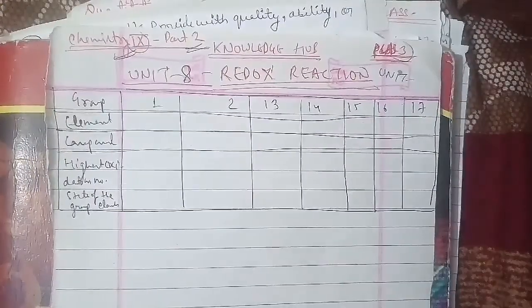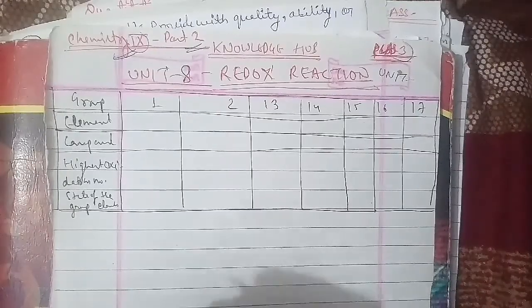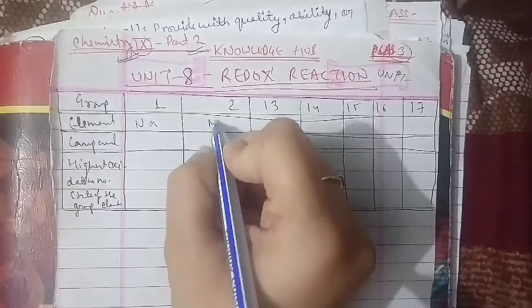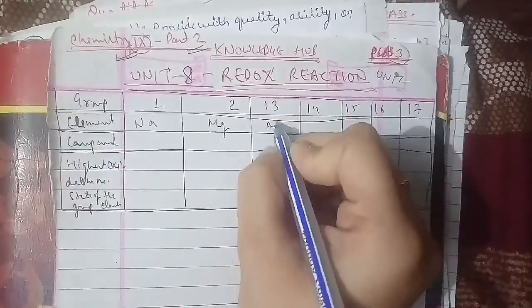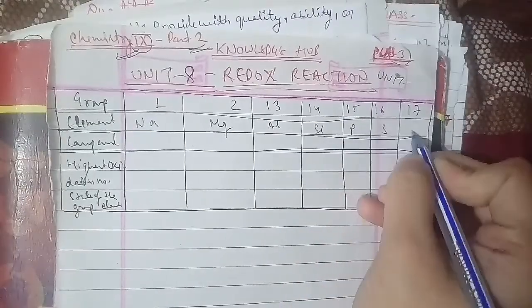For the elements we have sodium, magnesium, aluminum, silicon, phosphorus, sulfur, chlorine.